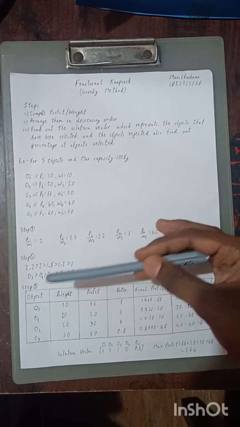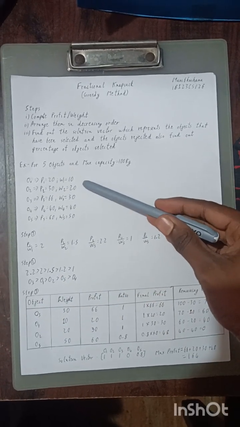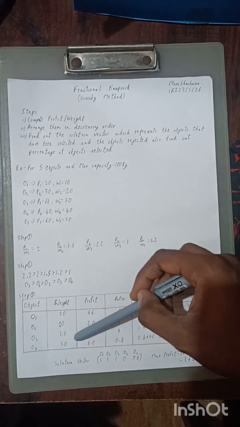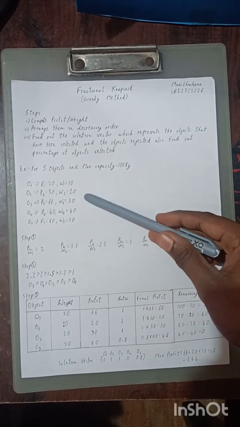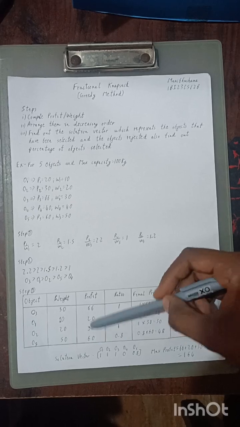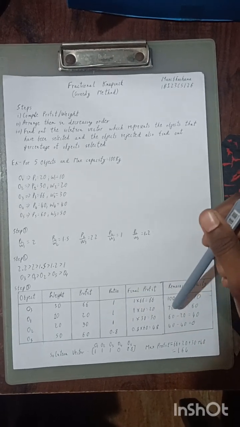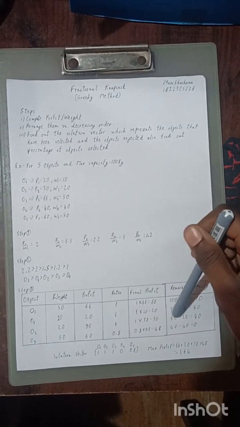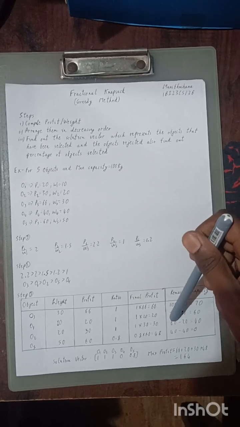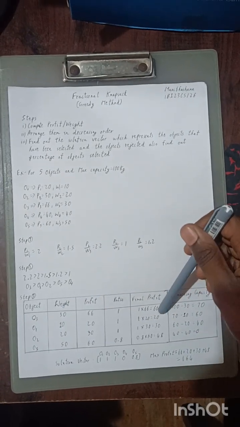We have taken object 2, which weighs 20. We have taken 20, and the corresponding profit for that is 30. We are taking the complete ratio because we can still add 60 minus 20. The remaining capacity is greater than the weight, so we can still add it.